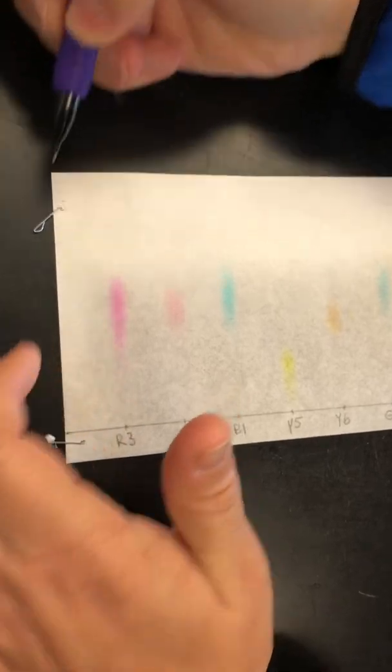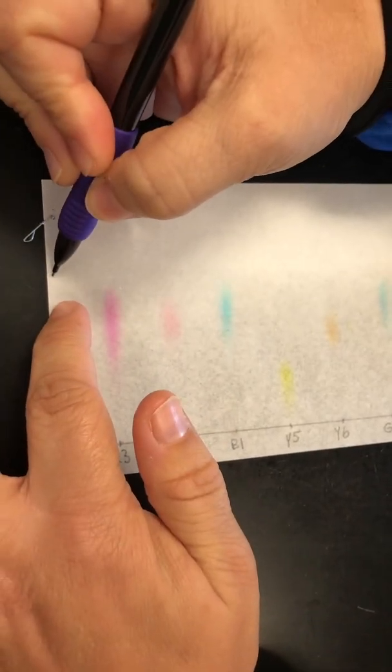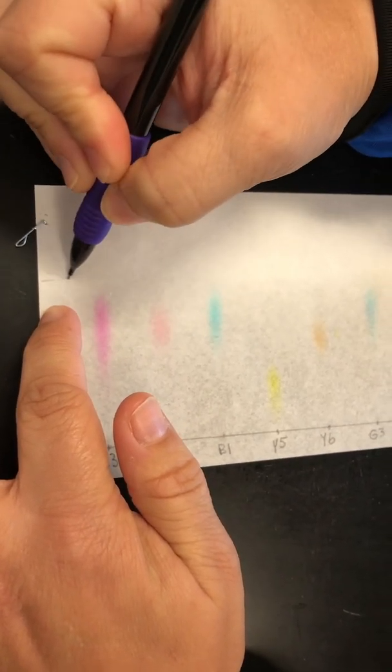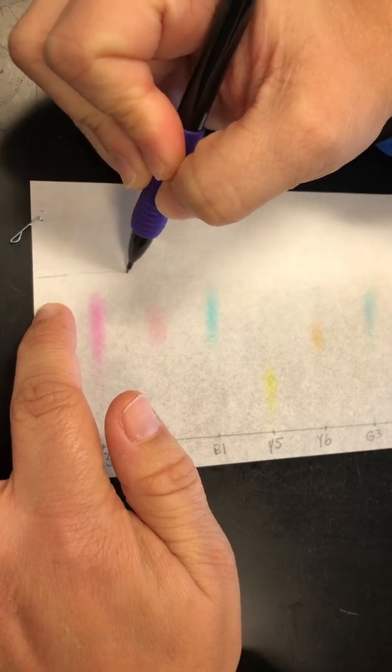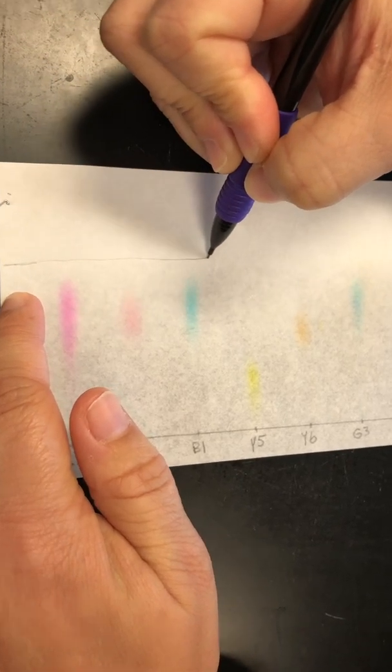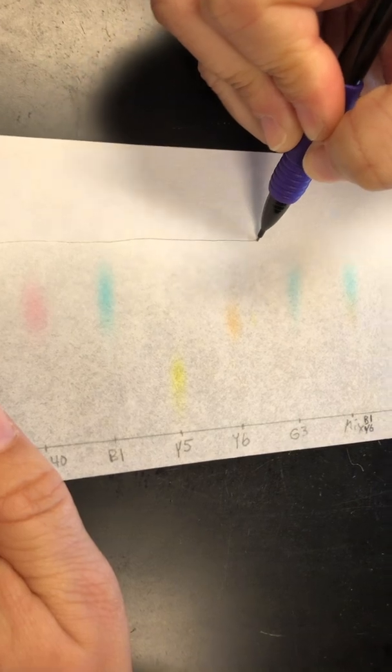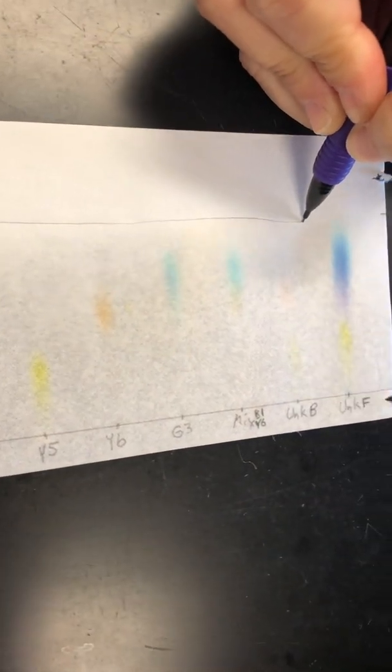So same thing, just take and you're gonna line it up. Make sure your pencil is ready to go. You just follow the line of the solvent. There you go. All right, so now we have our solvent front, and so now we're gonna measure our spots.